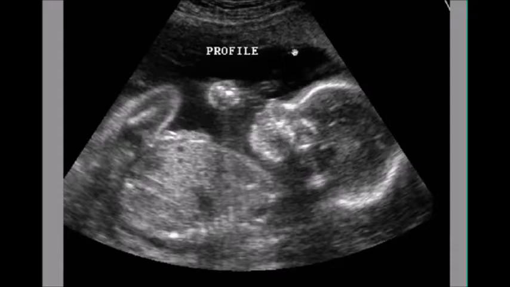Now on the ultrasound, anything that's black, like right over here, is usually air or liquid. So this is liquid. This is the water inside the mother's womb, also known as amniotic fluid. White things are usually bone. So this is the skull of the baby, all the white things. And muscles and other things like that are usually gray in between.